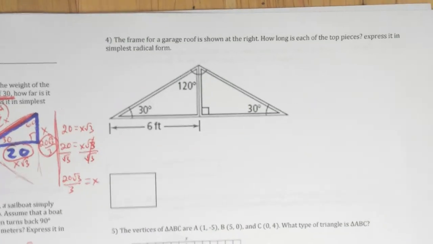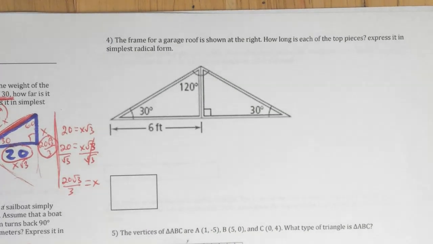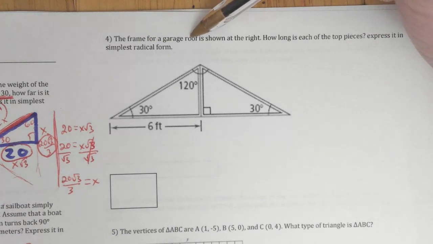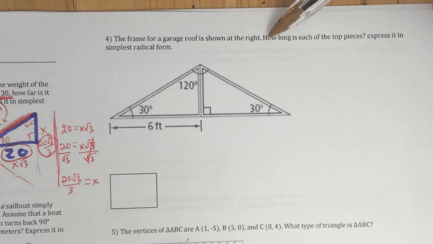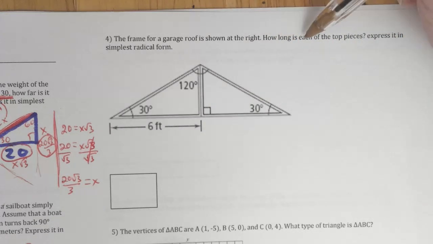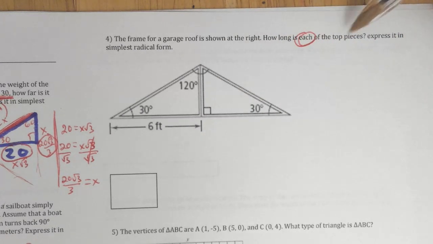All right, number 4. The frame of a garage roof is shown at the right. Well, technically in this picture, it's below us. How long is each of the top pieces?